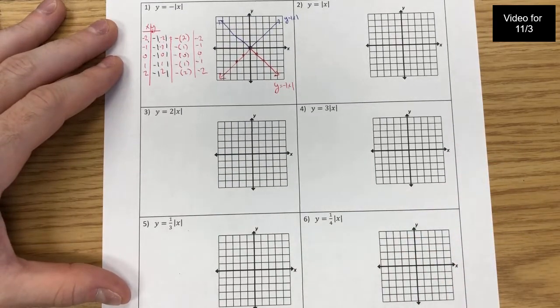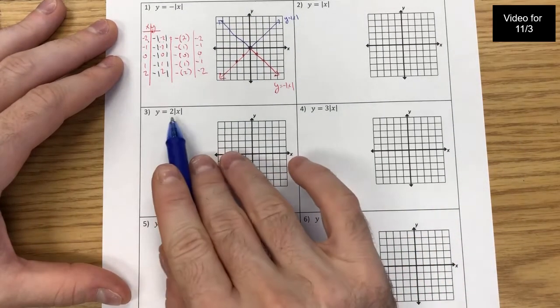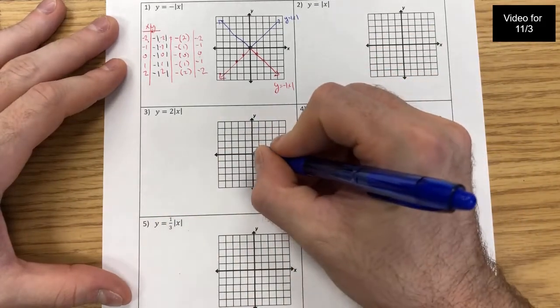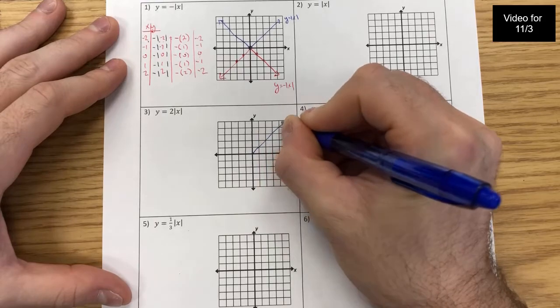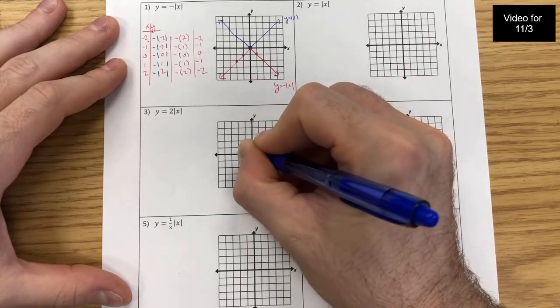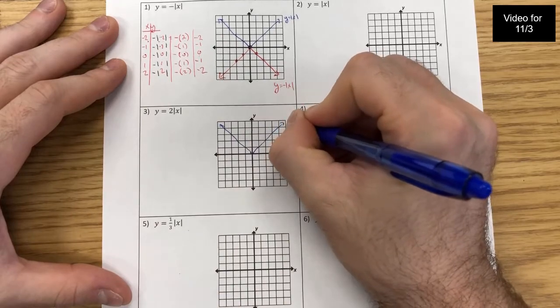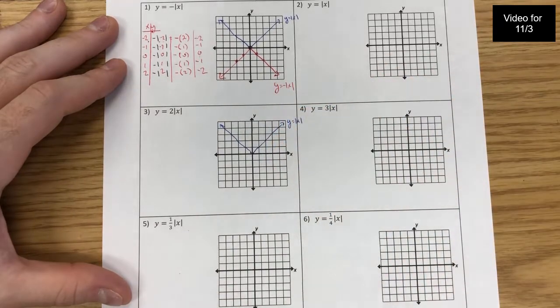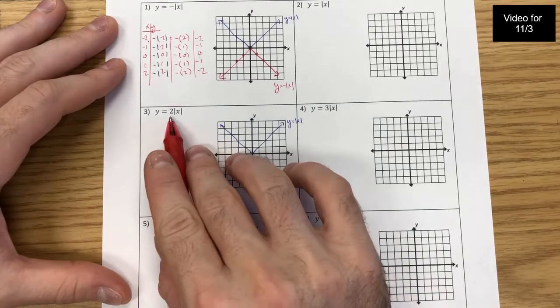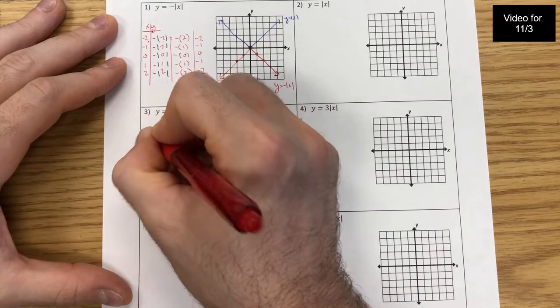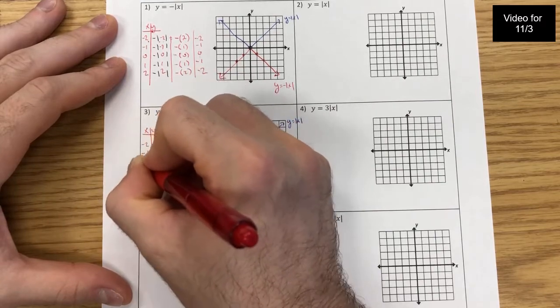Another common dilation is going to be if we have a 2, which is what we call a stretch. So let's take a look. Let's pop our parent graph onto the grid, y equals the absolute value of x. Let's see what happens if I have a 2 out front by making an XY chart and using those common values that we've been using.